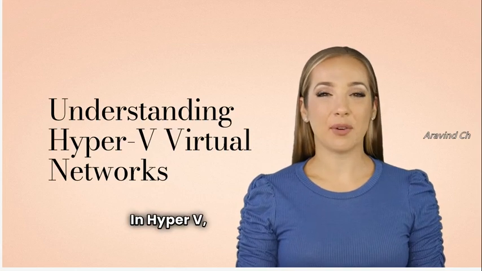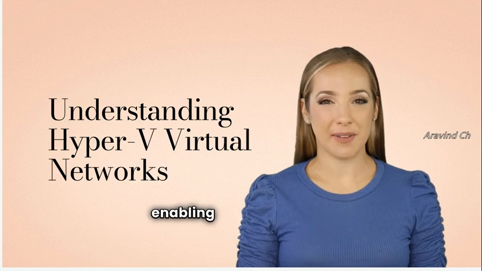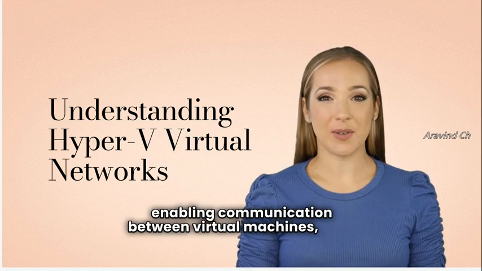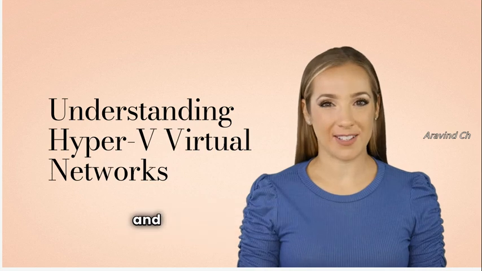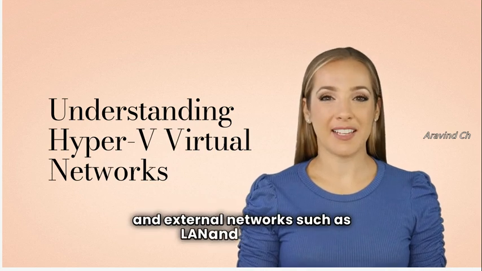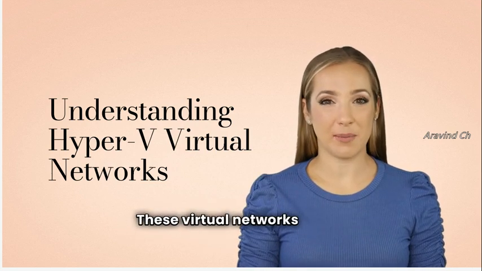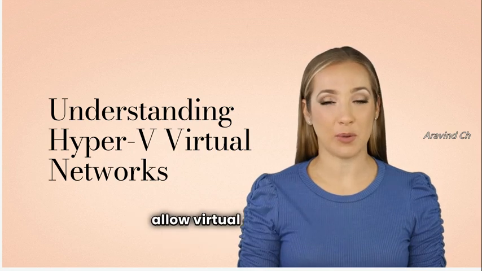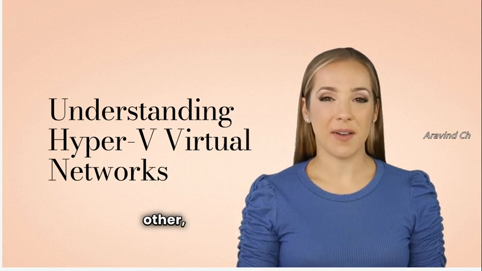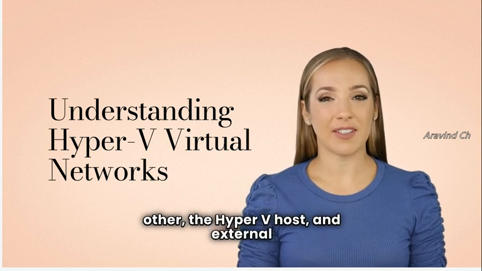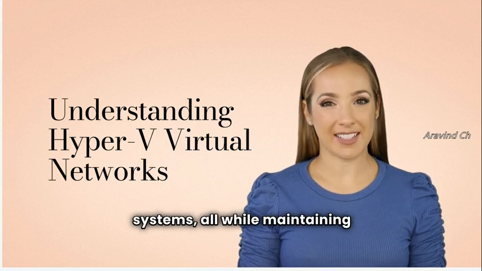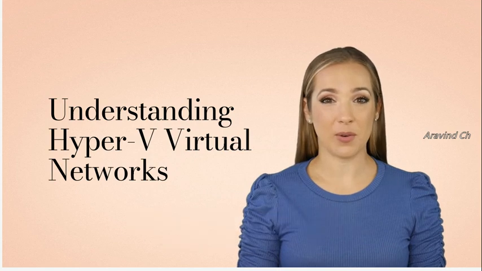In Hyper-V, virtual networks are essential for enabling communication between virtual machines (VMs), a host, and external networks such as LAN and Internet. These virtual networks mimic physical networks and allow virtual machines to interact with each other, the Hyper-V host, and external systems, all while maintaining isolation and security.